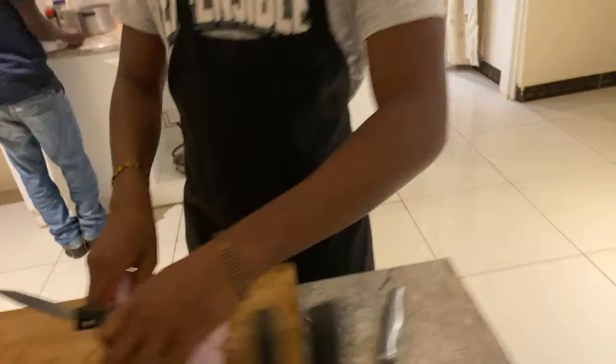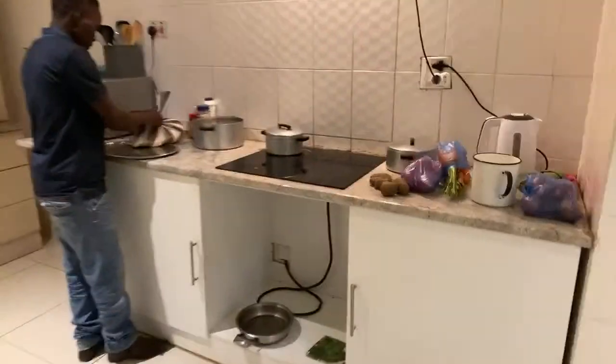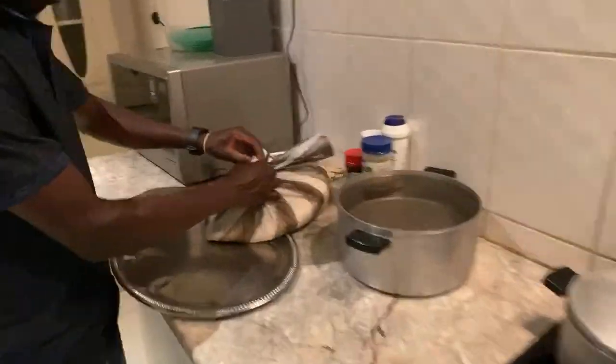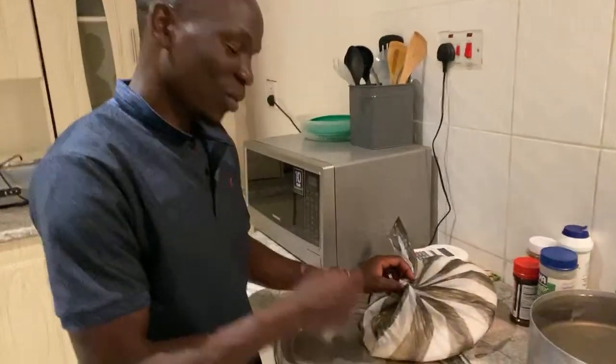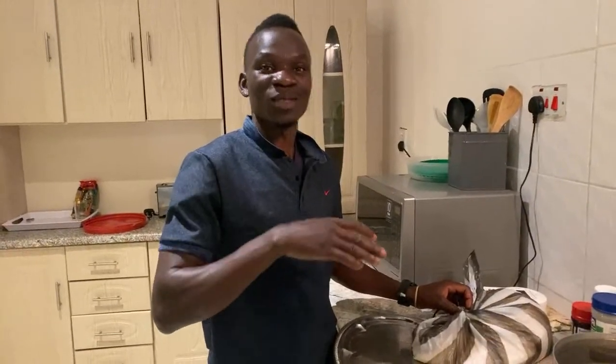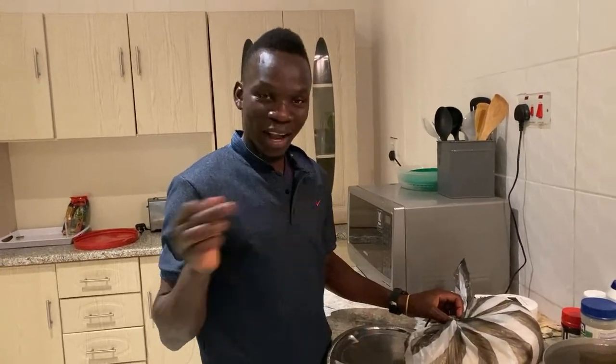Okay. So over here we are prepping the rice. How do you say rice in the local language, in the native language? Mupunga. We call it mupunga. In Chichewa, it's mpunga. In Tumbuka, mupunga. Yeah, I like that.